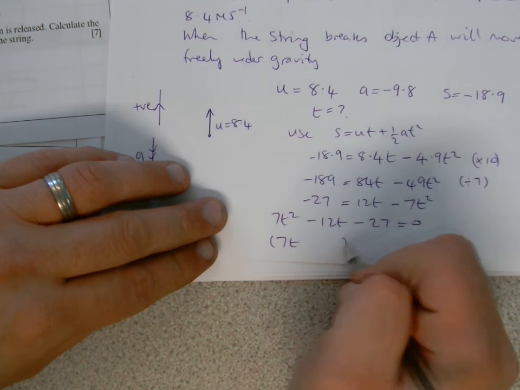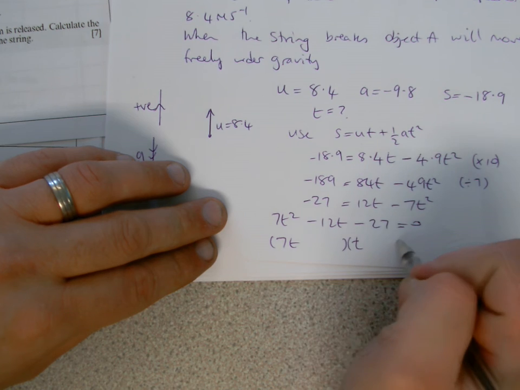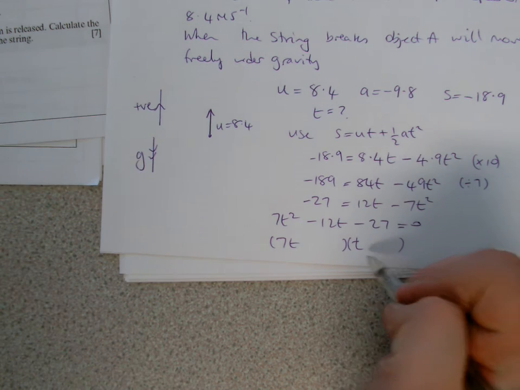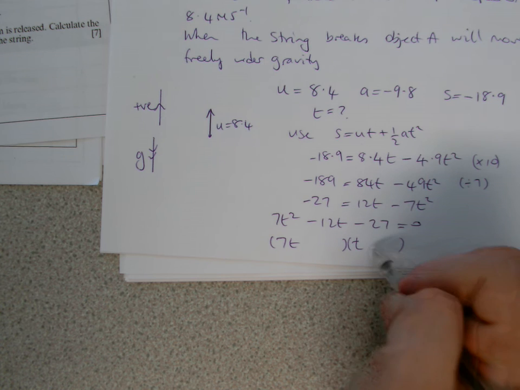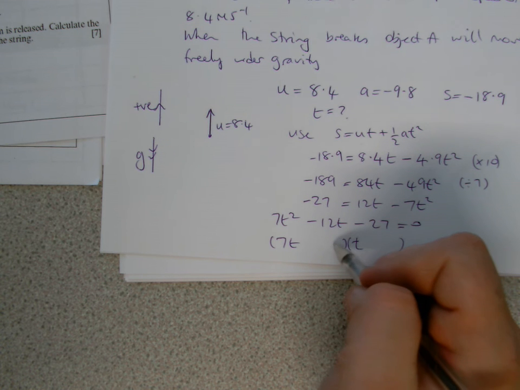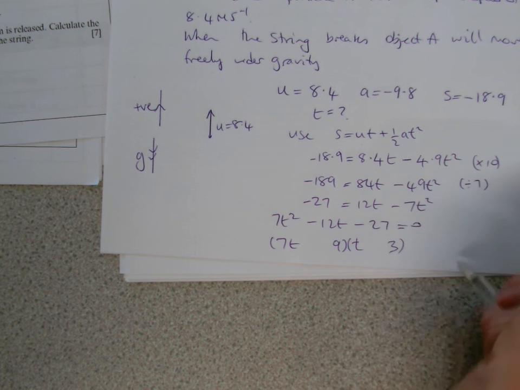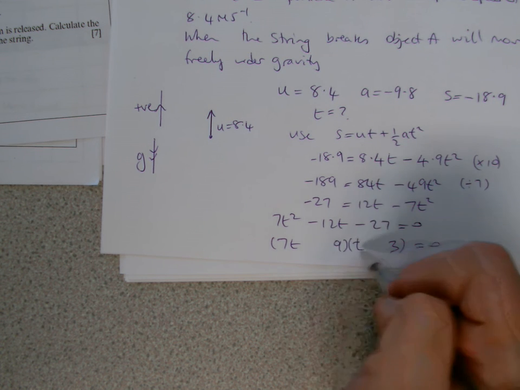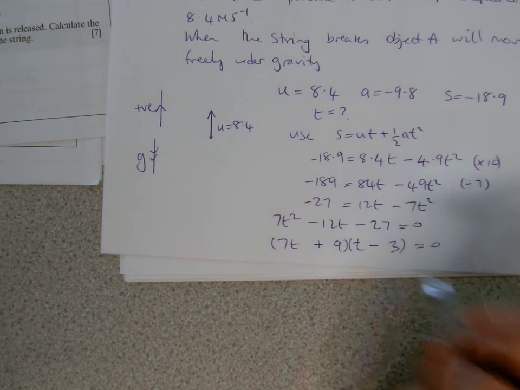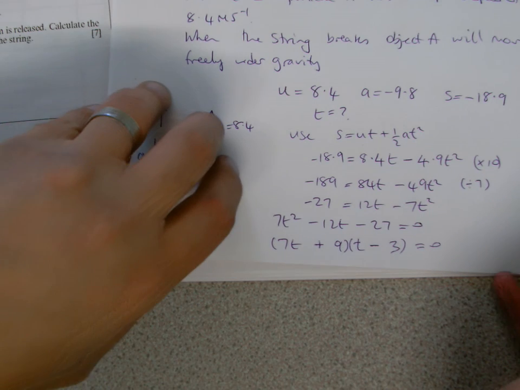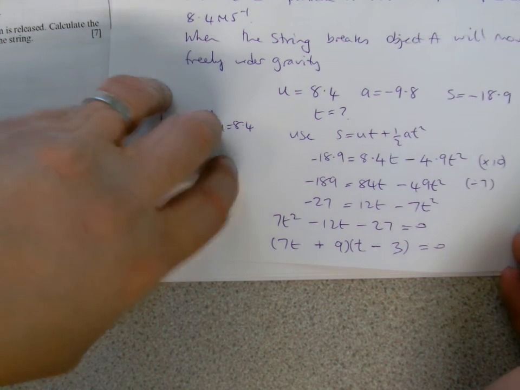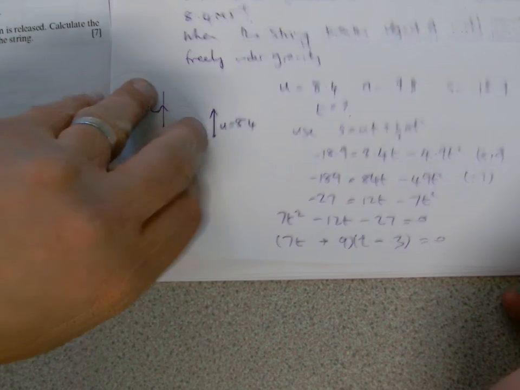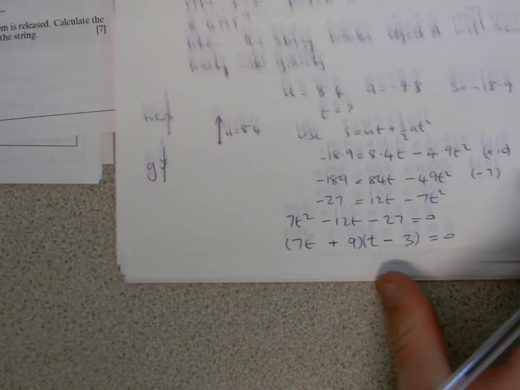So 7t in one bracket, t in the other bracket. And what have we got here? So 9 and 3 might work. 9 there and 3 there, I think, equals 0. So then we need to make that a minus and not a plus, I think. I think that works. Yeah, it works. So then we've got two situations for those times.